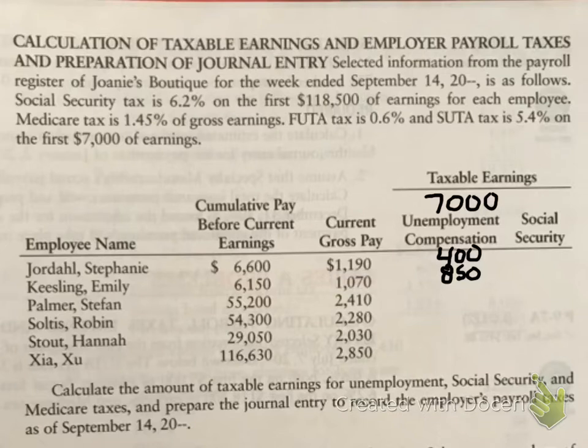Now, if you look, the next person, Stefan Palmer, was already well over the $7,000 limit before this pay period. So since he was already over the limit, none of it is taxable for unemployment. Same thing with your next three employees. They are all well over the $7,000 limit before the current pay period. So since that is the case, none of the current earnings are going to be taxable for unemployment.